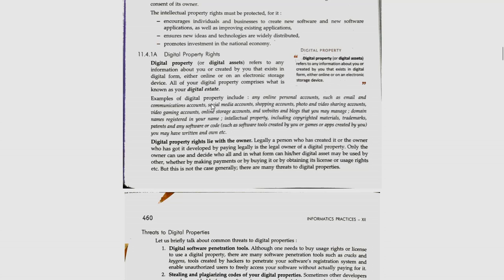Okay, so examples of digital property include any online personal accounts, such as your email or your Netflix accounts. All these things come under digital property rights. The online storage accounts, the websites and the blogs that you have created or you are managing, all those things come under digital property rights. So digital property rights lie with the owner. Legally, the person who has created it, or the owner who has got it developed by paying legally, is the legal owner of the digital property.